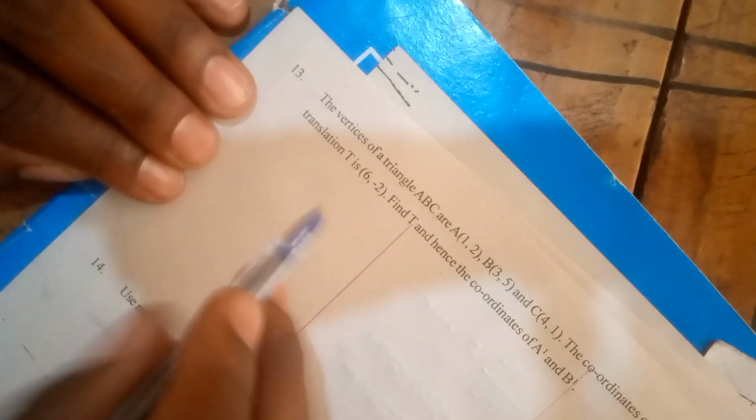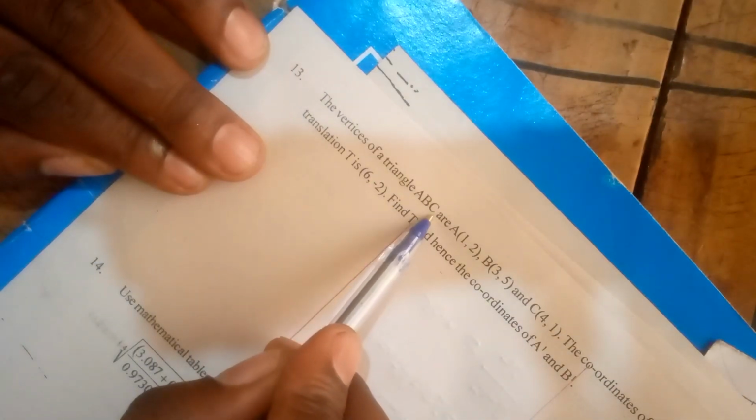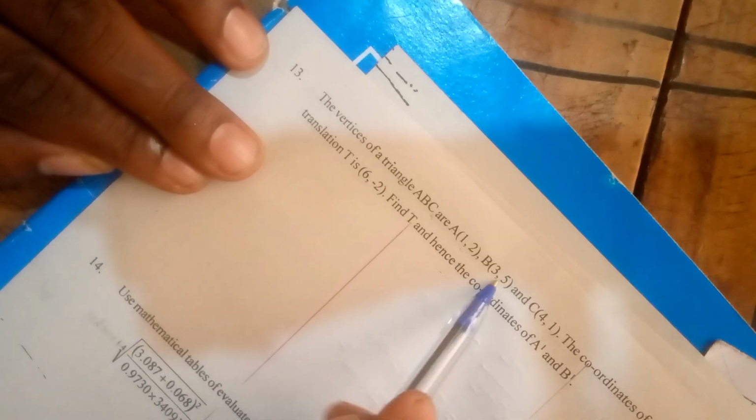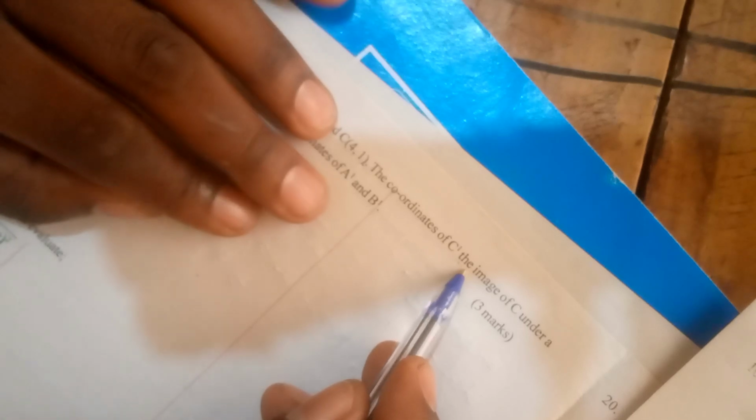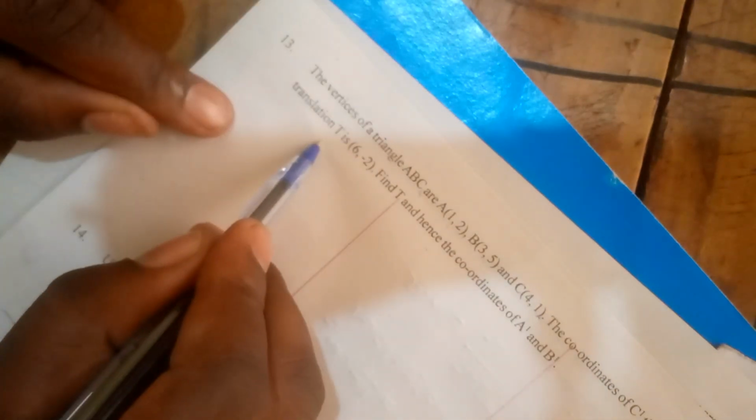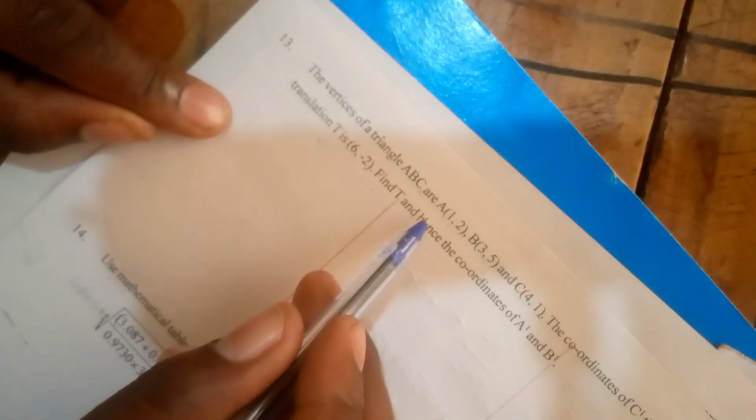Very well. This is question number 10. The vertices of triangle ABC are A(1, 2), B(3, 5), and C(4, 1). The image of C under a translation T is (6, -2). Find T, the translation, and hence the coordinates of A image and B image.